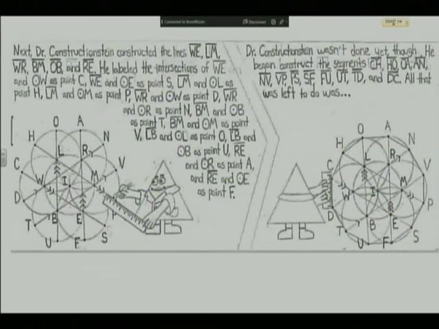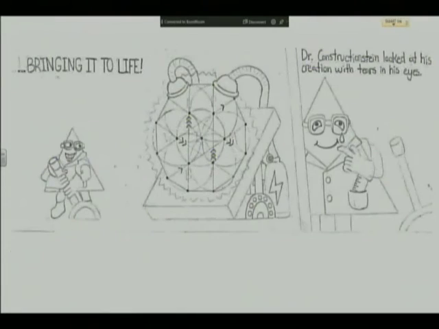I'm not going to read all of that notation, but it does make sense, I promise you. So he is creating sides of a dodecagon with parallel lines connecting opposite points. And then he brings it to life.